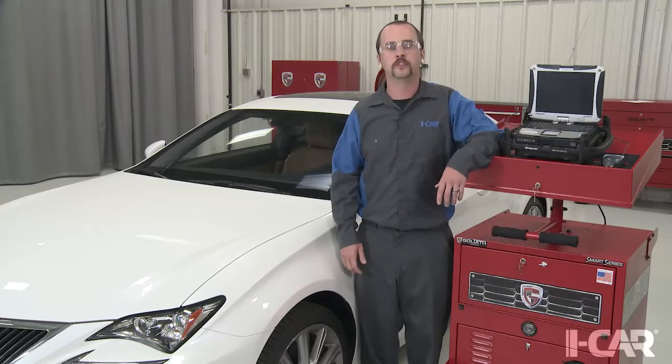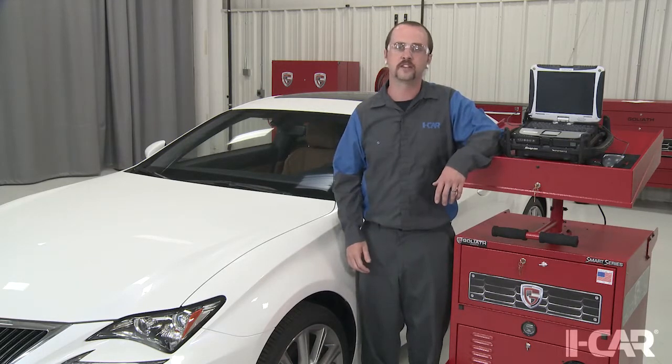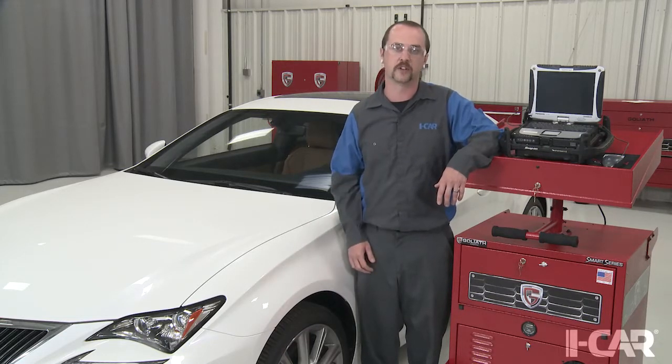Let's take a look at using some diagnostic software to scan for any diagnostic trouble codes, or DTCs. Here we have the TechStream, which is used to scan, diagnose, and calibrate Toyota, Lexus, or Scion vehicles.